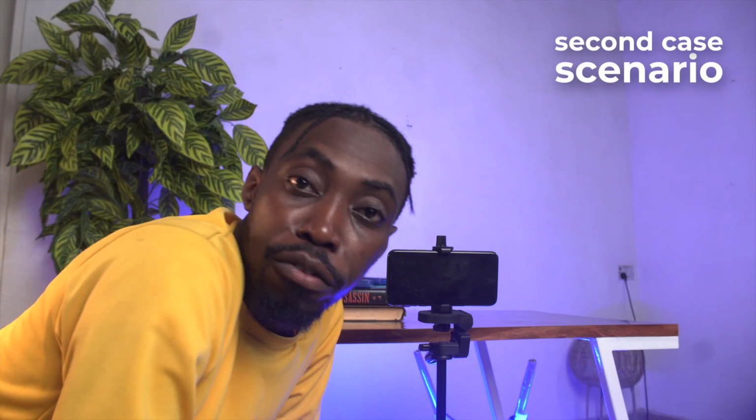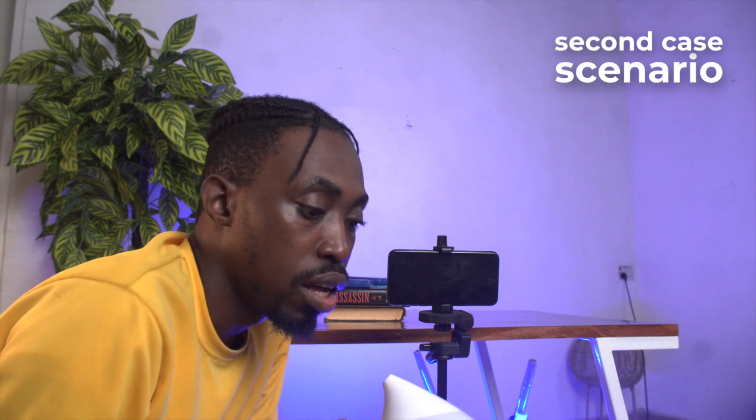So, guys, for this second case scenario, we're going to showcase how you can use the levitation effect to take product shoots. For example, I'm an Instagram vendor and I sell diffusers. How am I going to showcase this to my audience in a unique way, so that my product can stand out, and when you see it, you actually want to buy? Using this levitation effect, I'm going to show you.